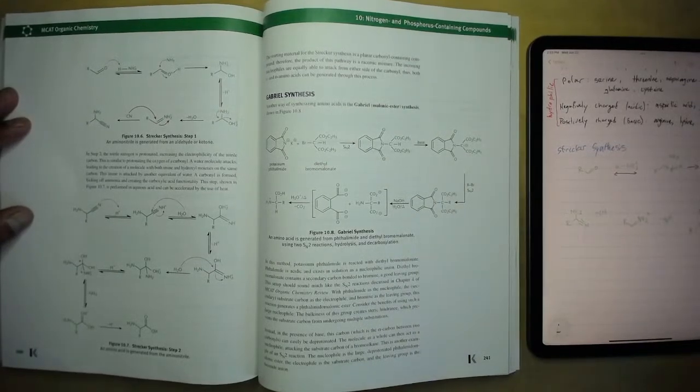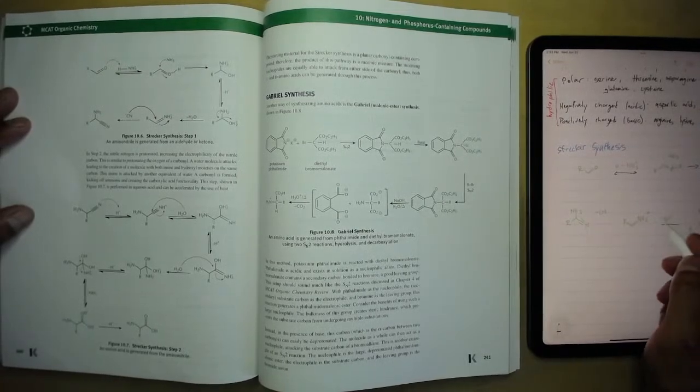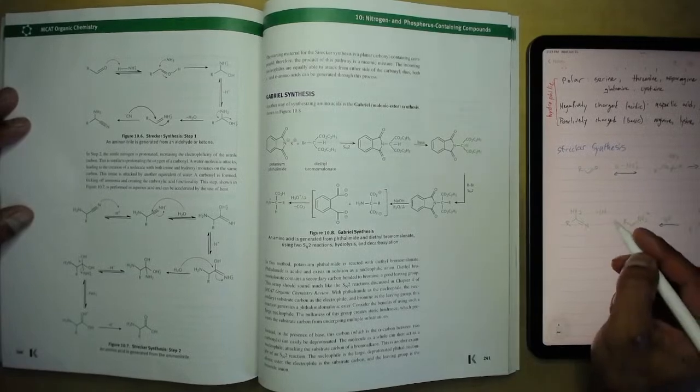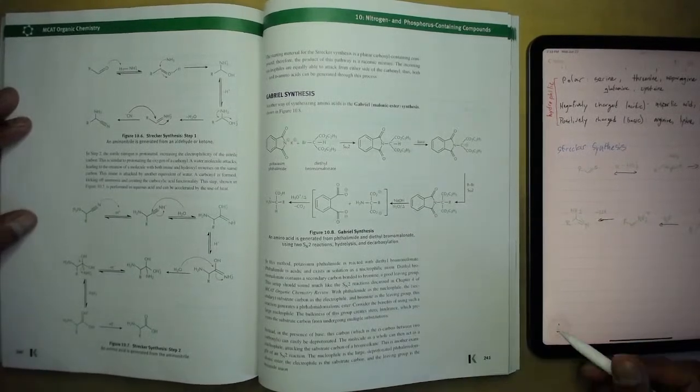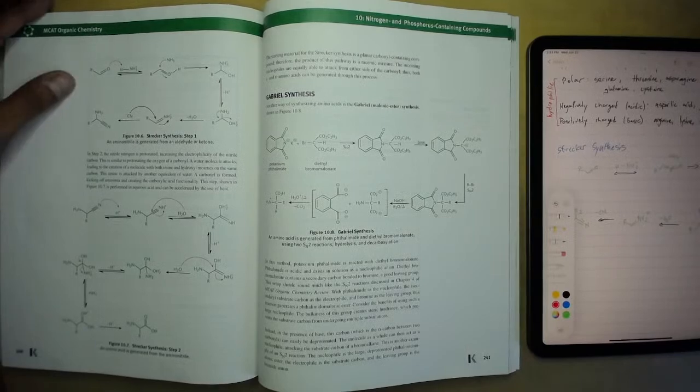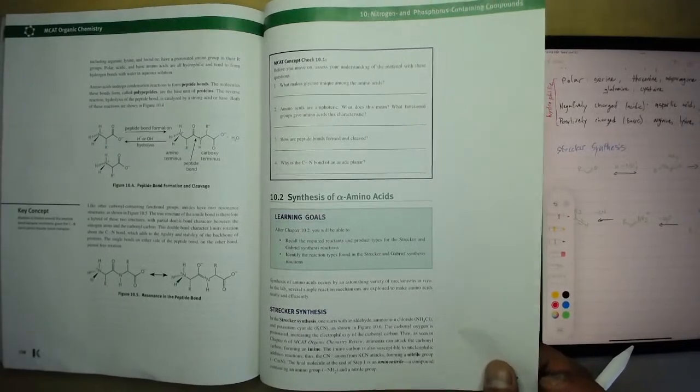We'll draw some arrows in. We're going to draw some red arrows. So first we have, what did we start with? An aldehyde, ammonium chloride, and potassium cyanide.